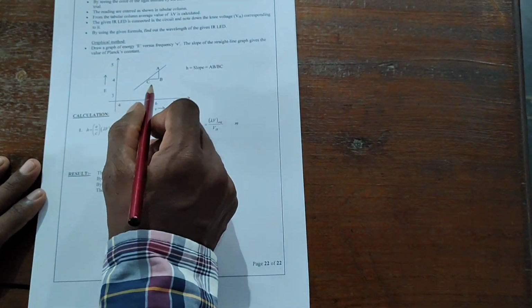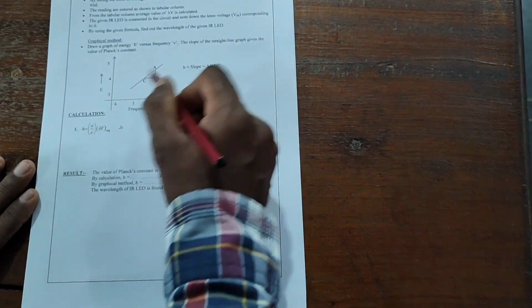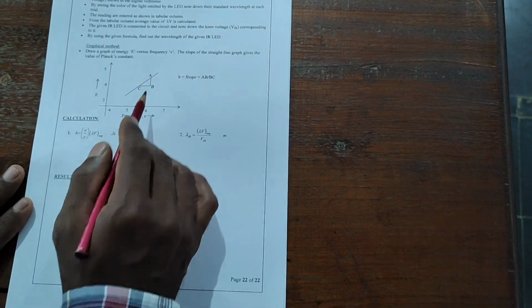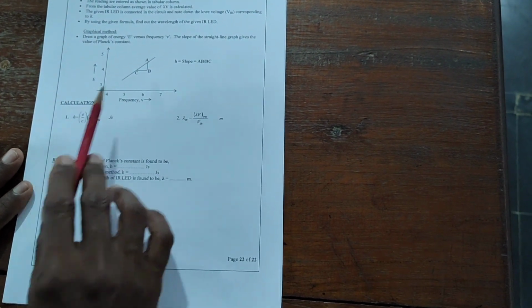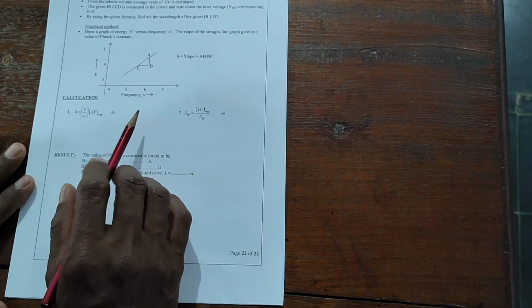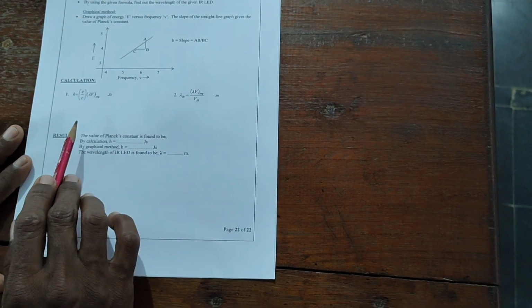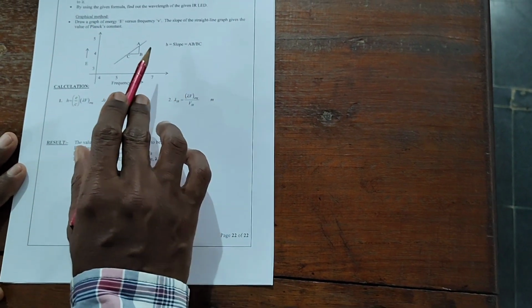So we are going to get 4 points and draw a straight line, an average straight line in the graph, and if you find the slope it will give us the Planck's constant. Because E is equal to h nu, so E by nu will give us the h value. In this way we can find the Planck's constant by the graphical method.